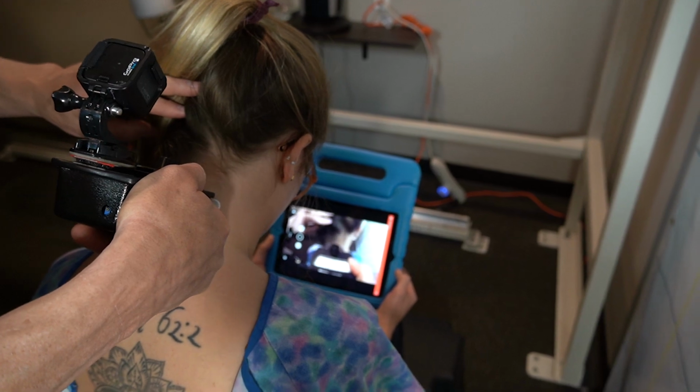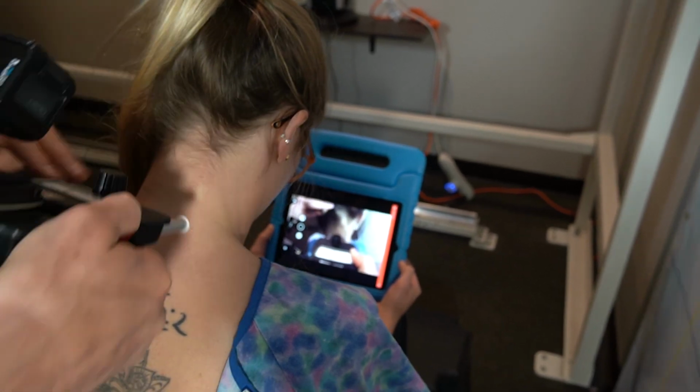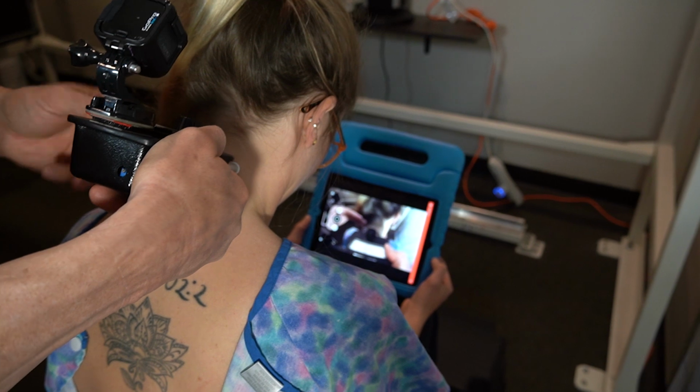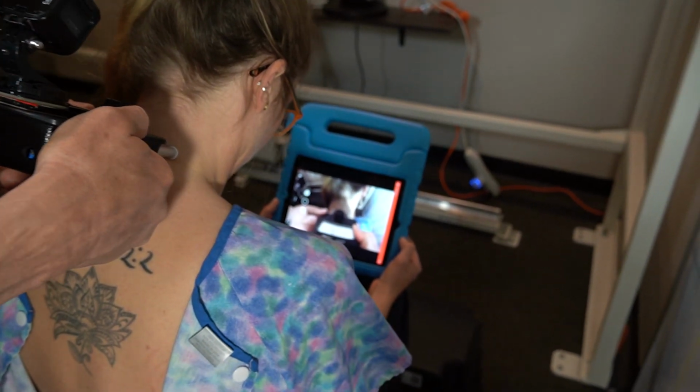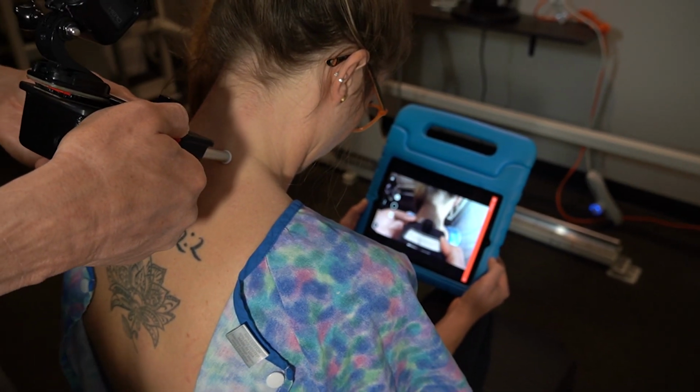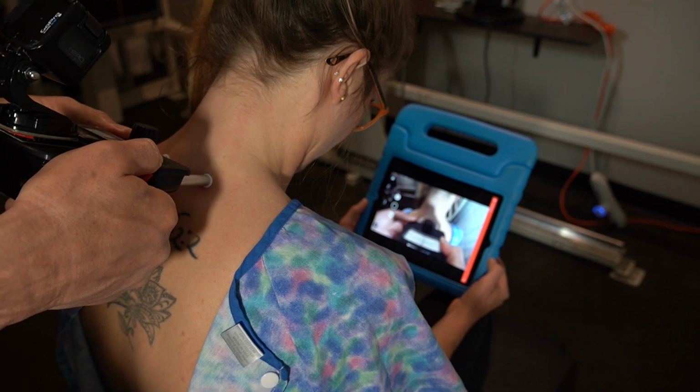I'm gonna start mid-cervical now, around C4, C5, and I'm gonna start gliding down. And I'm gonna see that as I get to her lower neck, are there any findings?